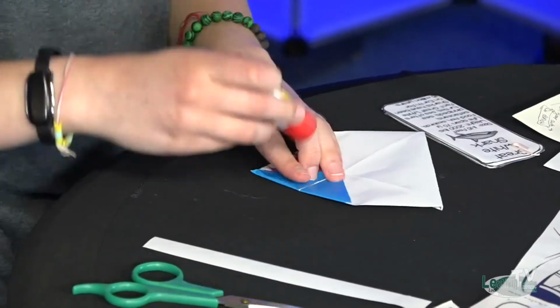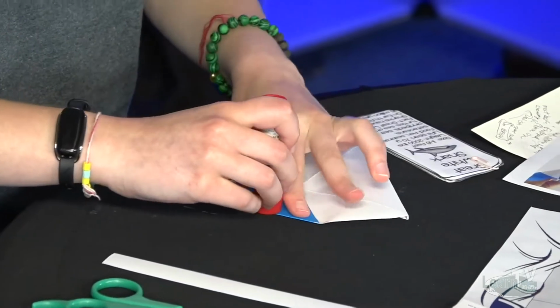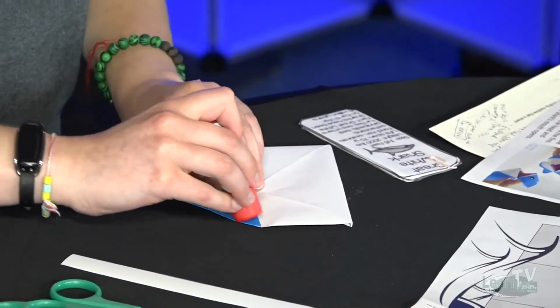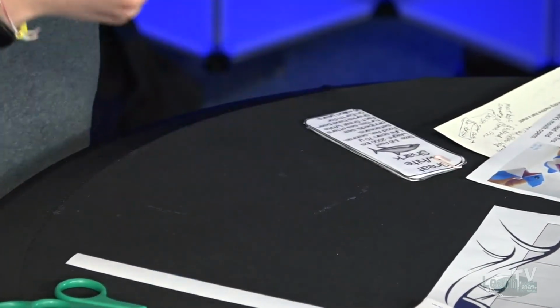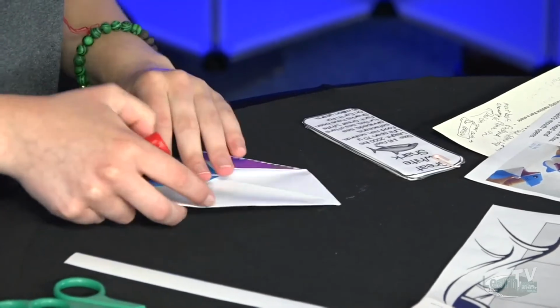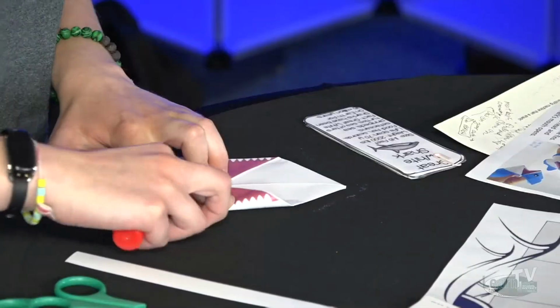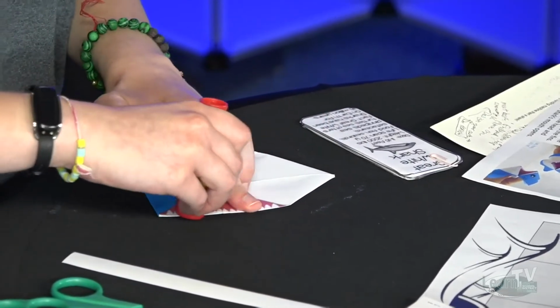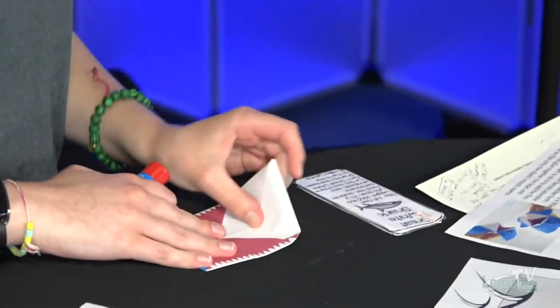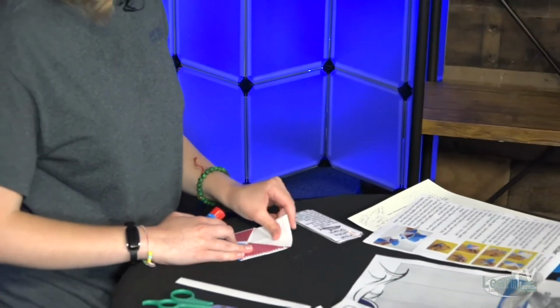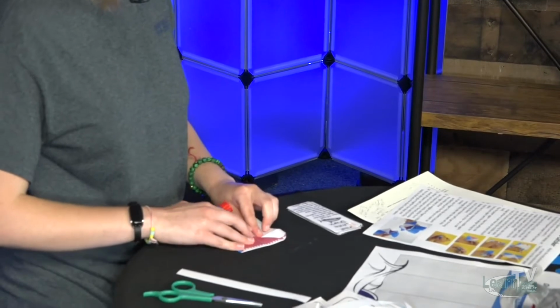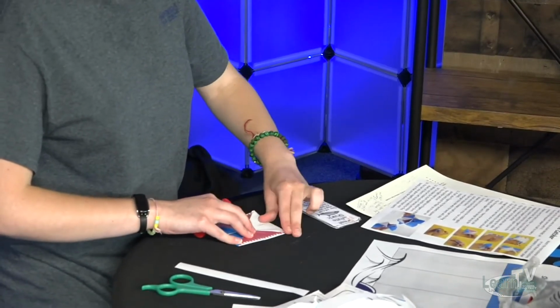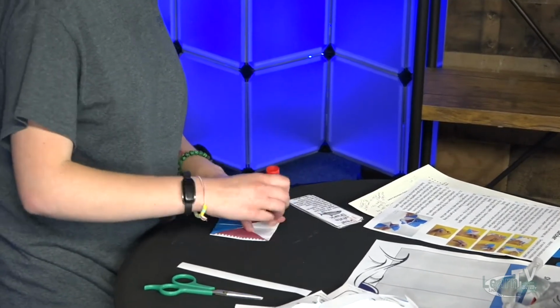And we're gonna make sure that we go over each one again with our closed glue stick, just to make sure it's nice and firm. So I just got my second one. Now I'm gonna do the third. And again, for every one, just make sure you're going over it to make sure it's really firm. Then I have my last one. All right.